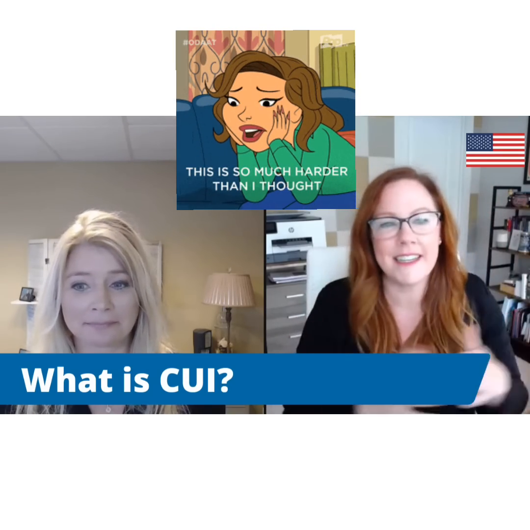So CUI is defined in section 2002.4 of Title 32 CFR, quote, information that the government creates or possesses, or that an entity creates or possesses for or on behalf of the government, that a law, regulation, or government-wide policy requires or permits an agency to handle using safeguarding or dissemination controls. Got that? Woo, right. That is a mouthful. Right. It's a run-on sentence. It has lots of ands, ors, this and that.